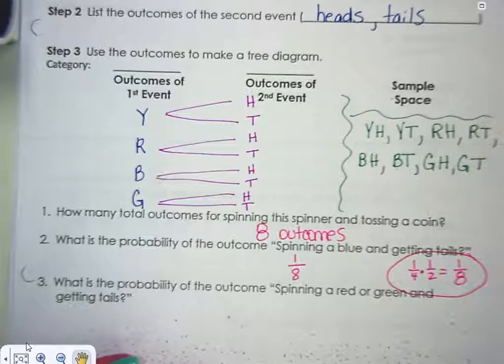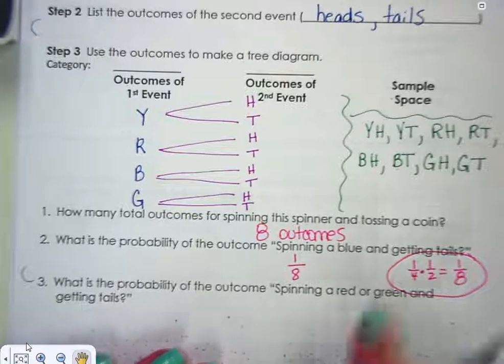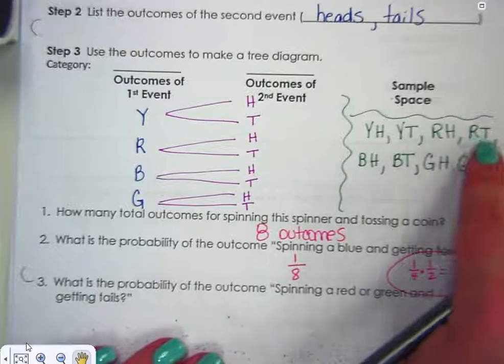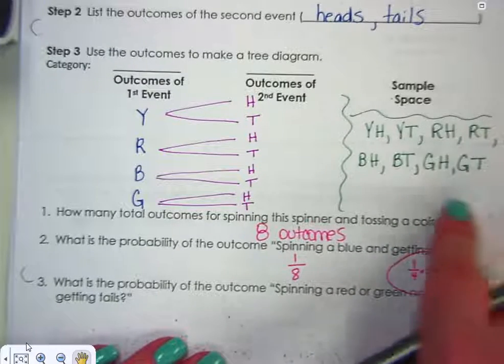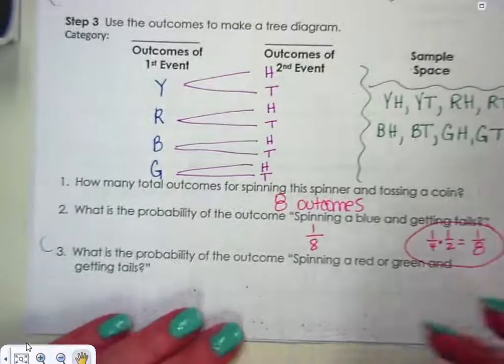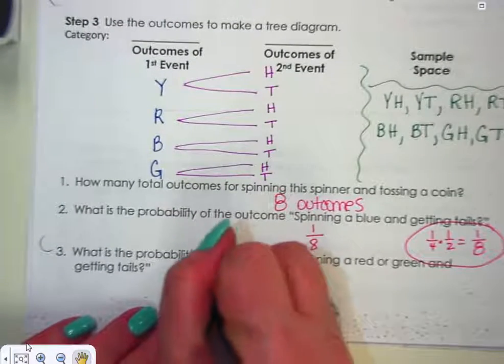Yes? Okay. What is the probability of the outcomes spinning a red or green and getting tails? Red or green and getting tails. So here's a red tails and here's a green tails. So that is 2/8.